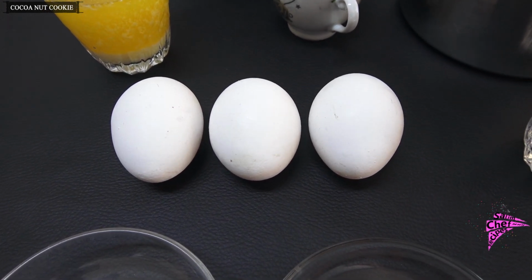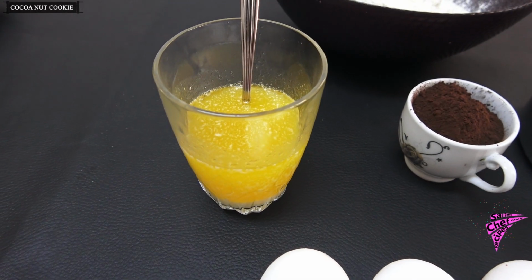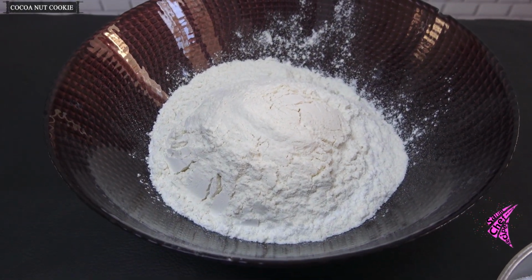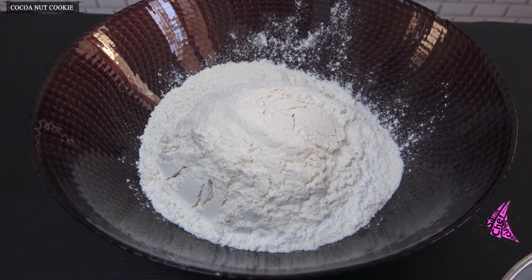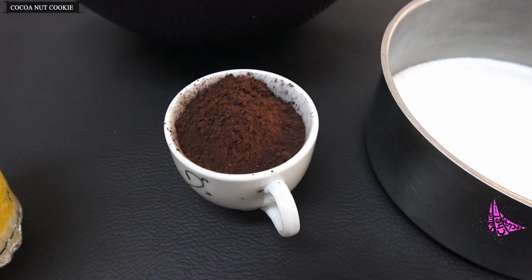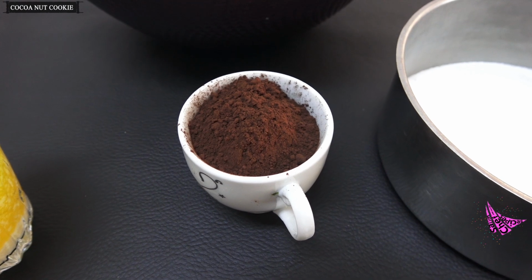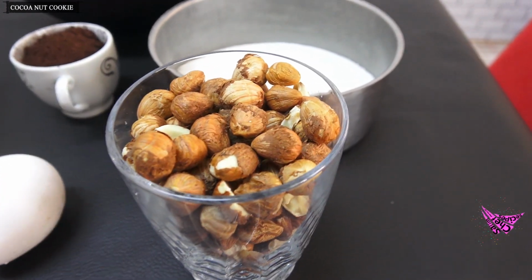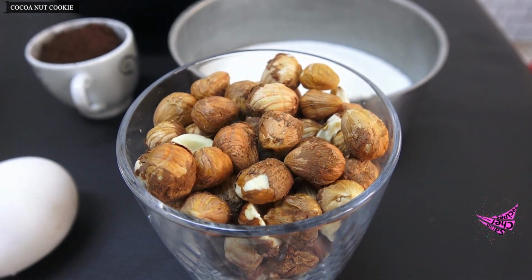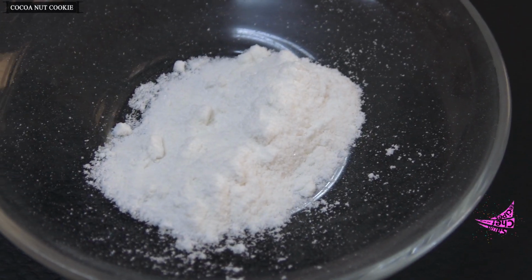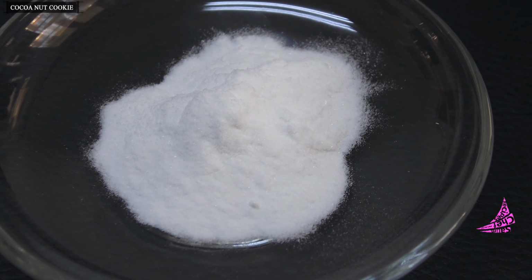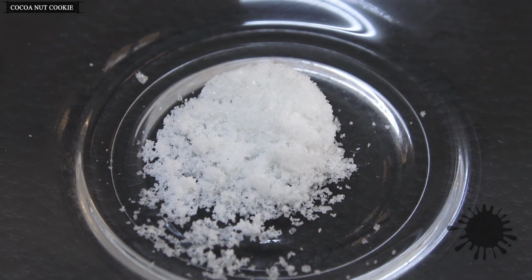3 large eggs, melted butter, sifted wheat flour, granulated sugar. I use dark cocoa, you can use it in light cocoa. Raw nuts, powder vanilla, carbonate. Salt will be half what it looks like.